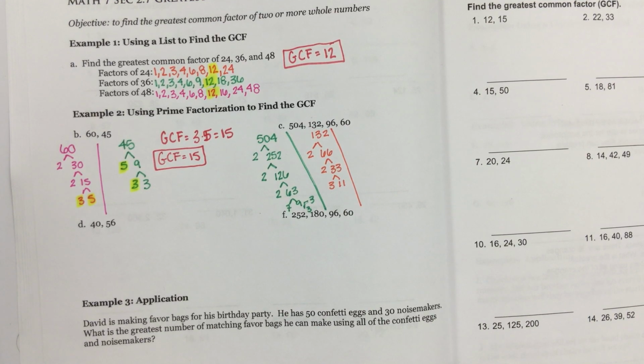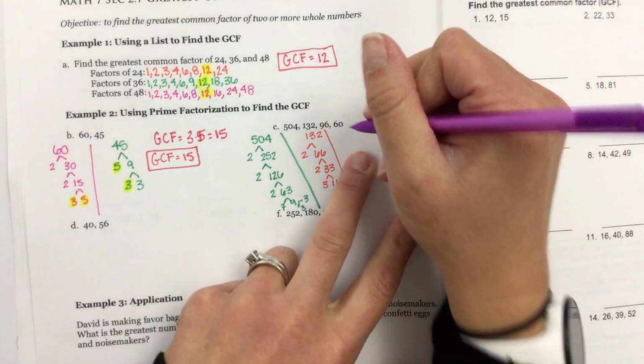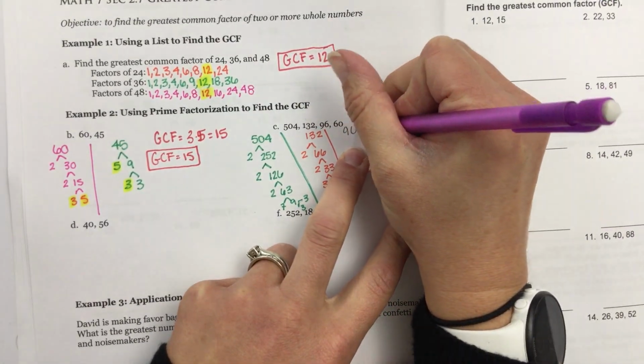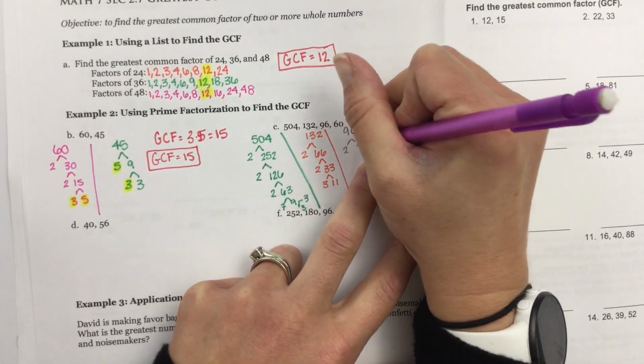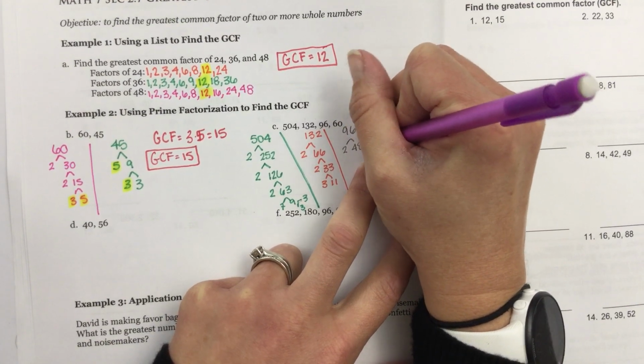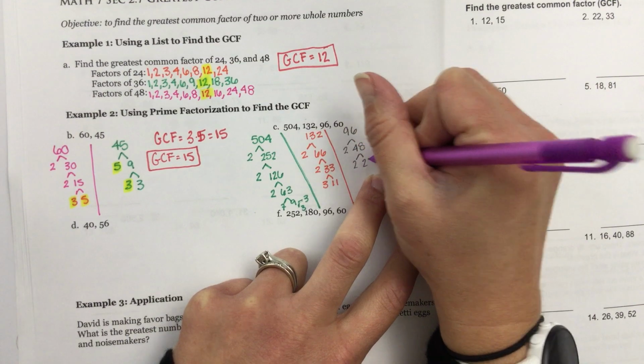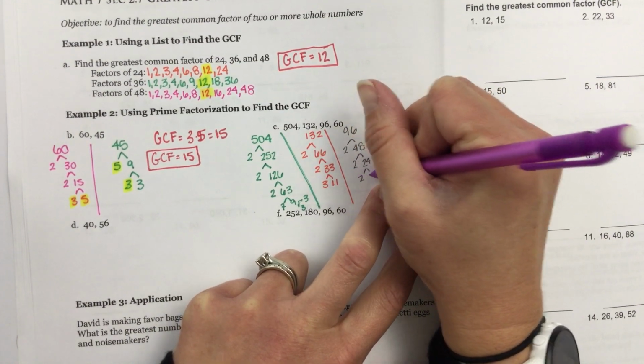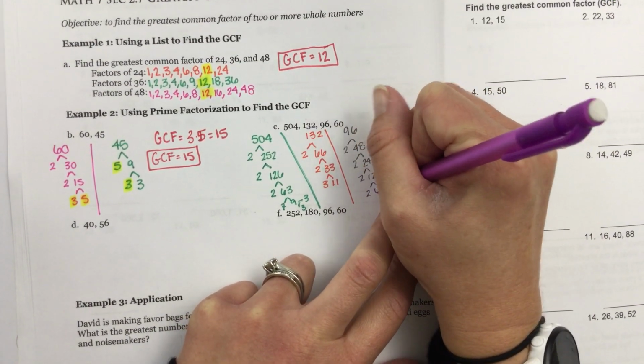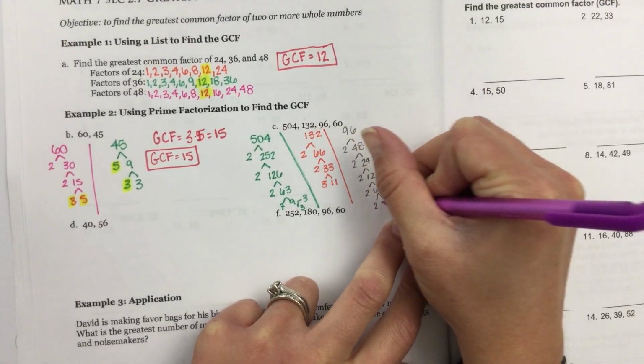So now, let's see if I have some other colors. I'll just use a pencil. Okay, I'm going to do 96. I can divide it by 2. 2 and 48. I could divide it again by 2. I get 24. 2 and 12. 2 and 6. 2 and 3.